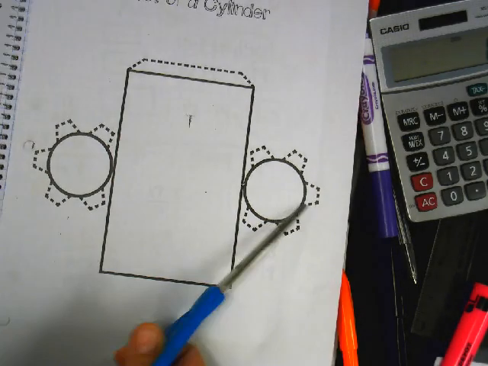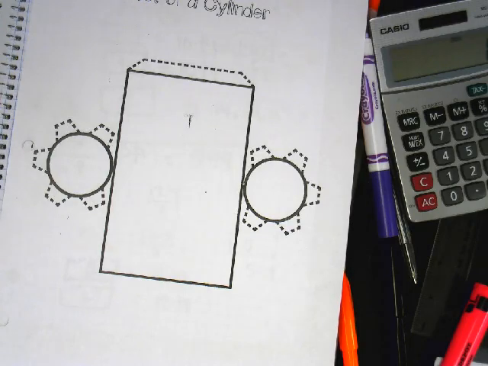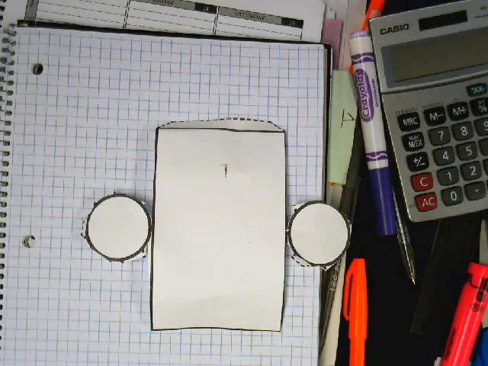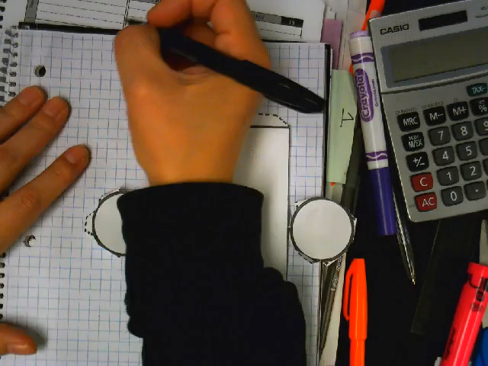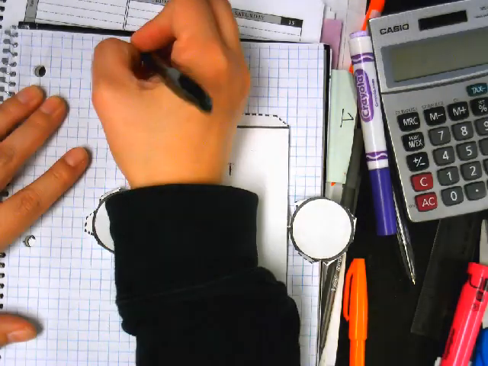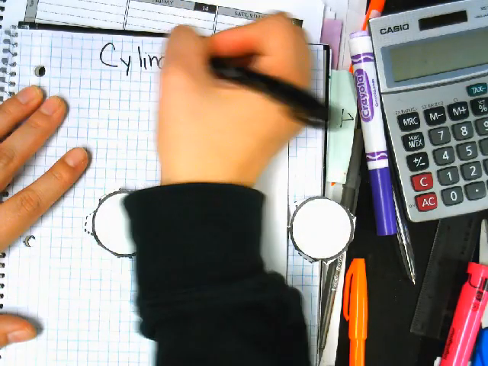So let's cut around the cylinder. Alright, so we're going to write the title on the top. I don't know how much we're going to get done today, but we're going to kind of set it up.